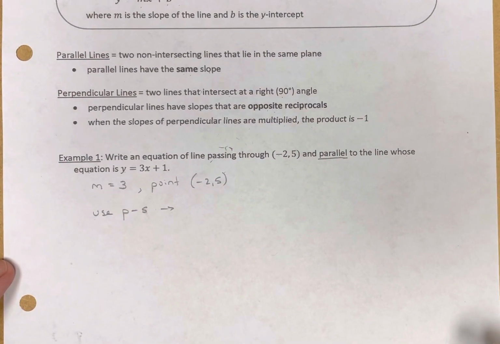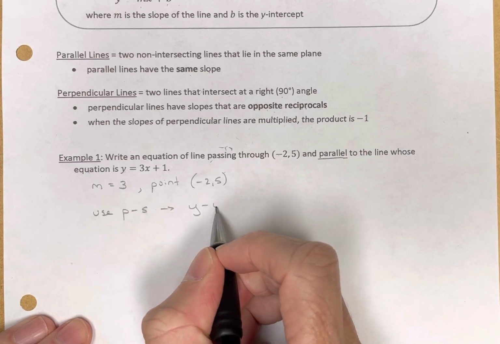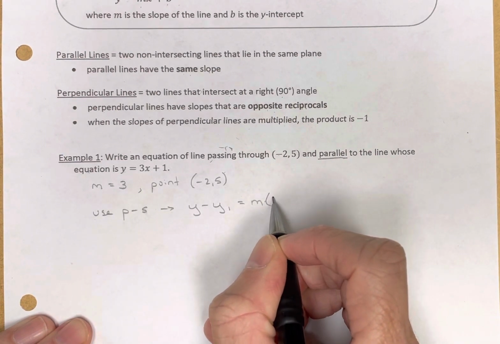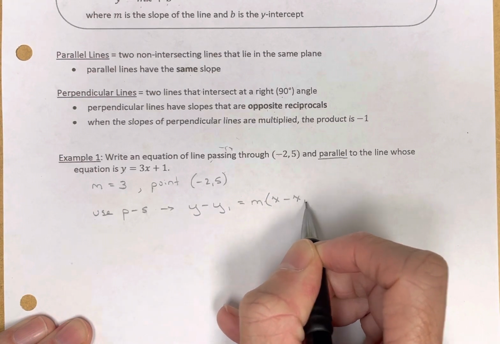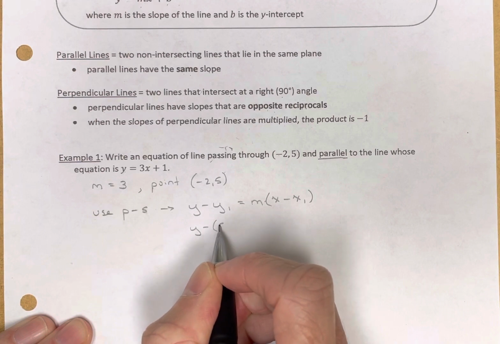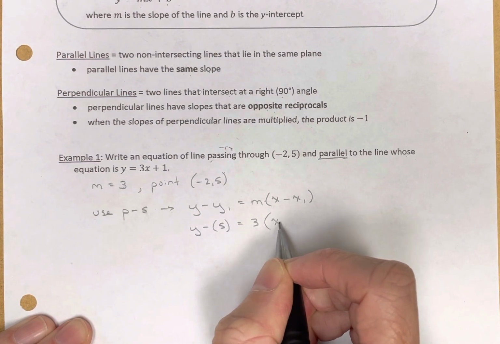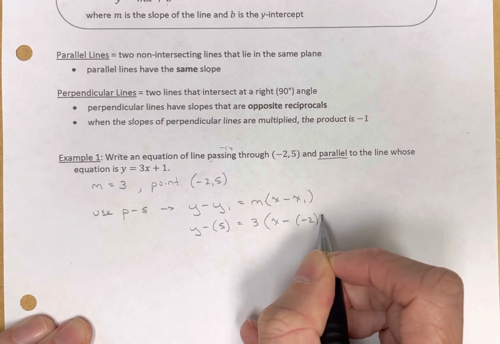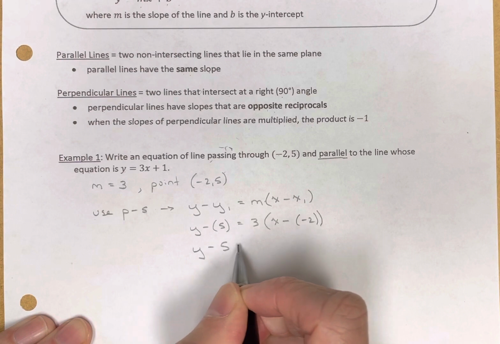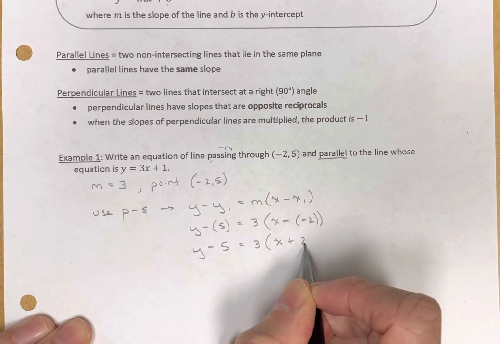So we'll come back down and the point slope form says y minus y1 is equal to m times the quantity x minus x1. Let's substitute. Y minus 5 is equal to the slope times x minus -2. Let's clean it up. Y minus 5 is equal to the slope times x plus 2.